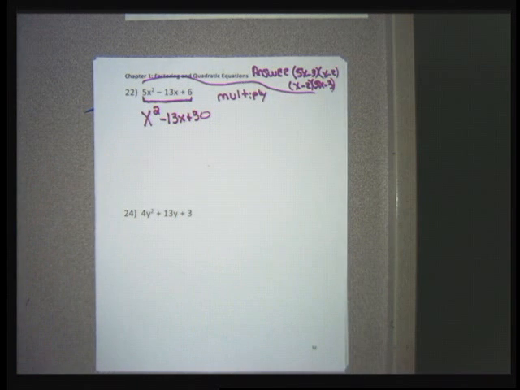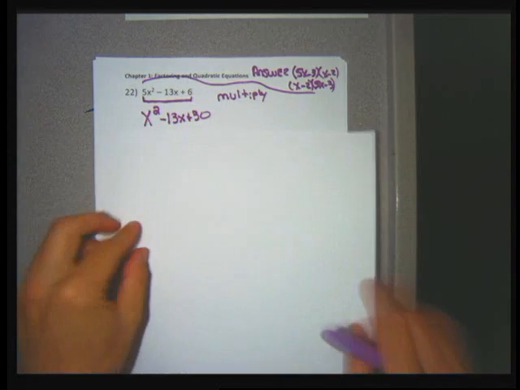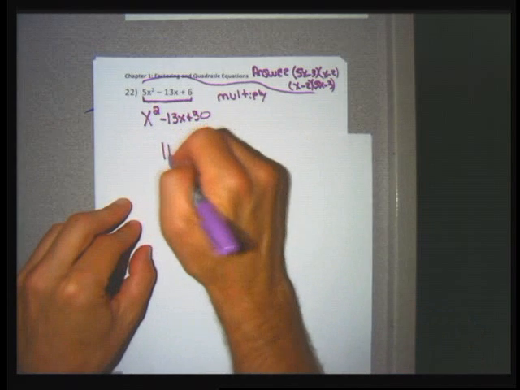For some students, they get baffled by signs, and sometimes I do this just to help students out, because it's nice to know what the signs are supposed to be in the original when you factor.